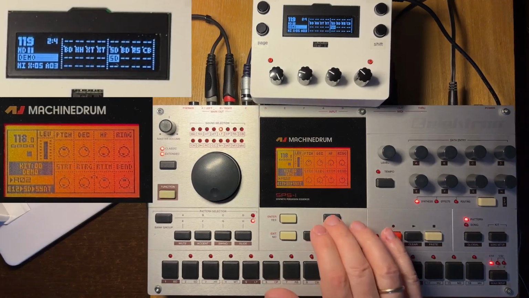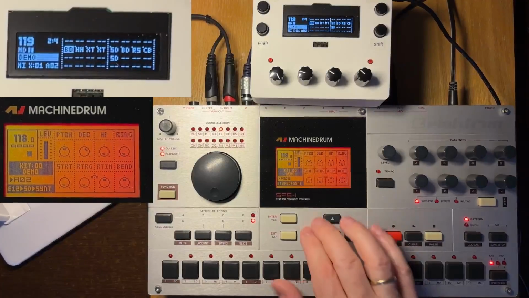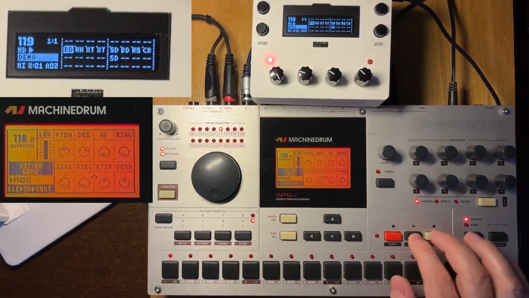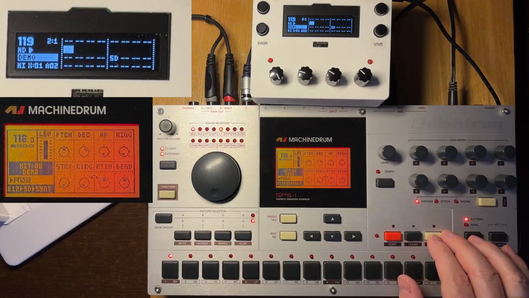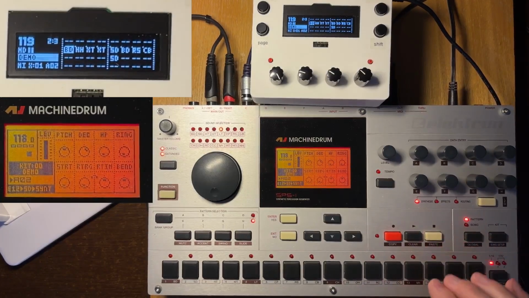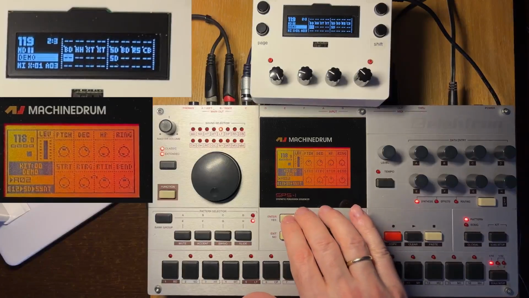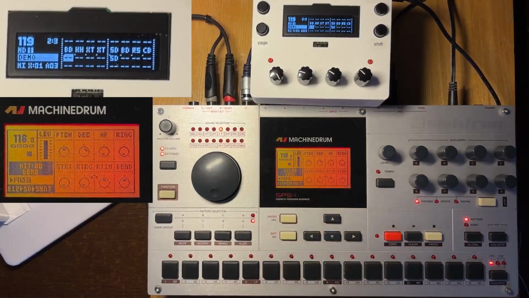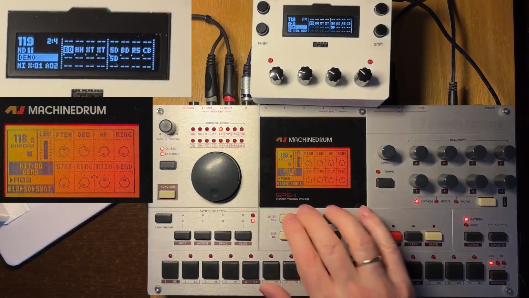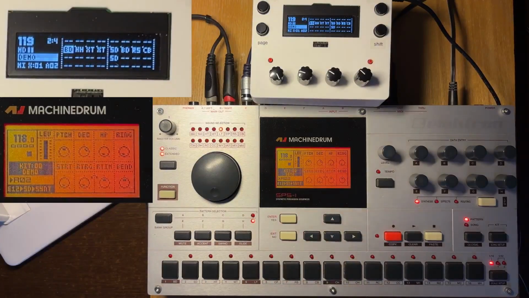So now, if I load this pattern, it's pretty normal. And then if I go here and load this pattern, I should only be able to hear the snare drum because there's nothing else. So I will go back here and I say, okay, but you know what?